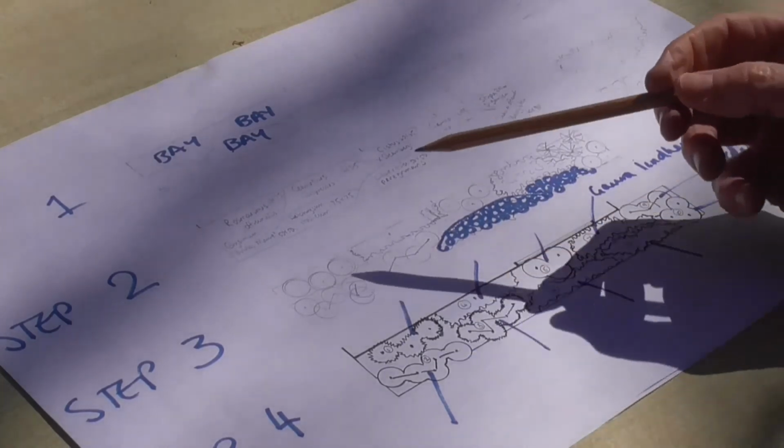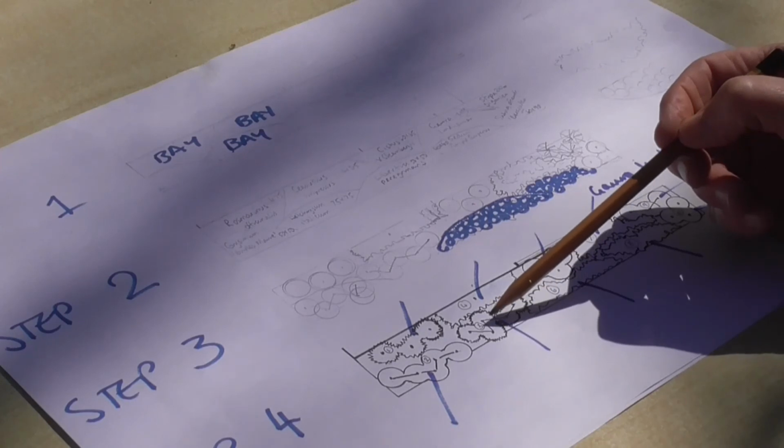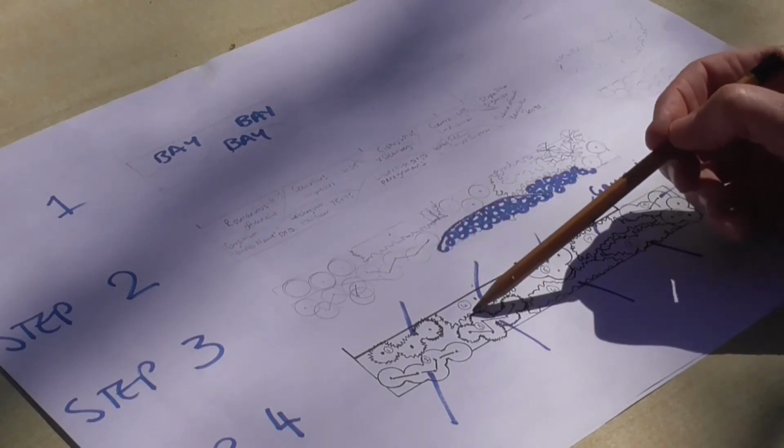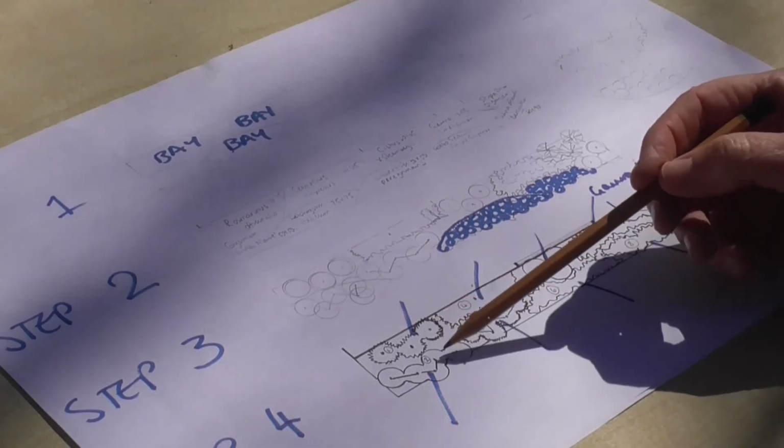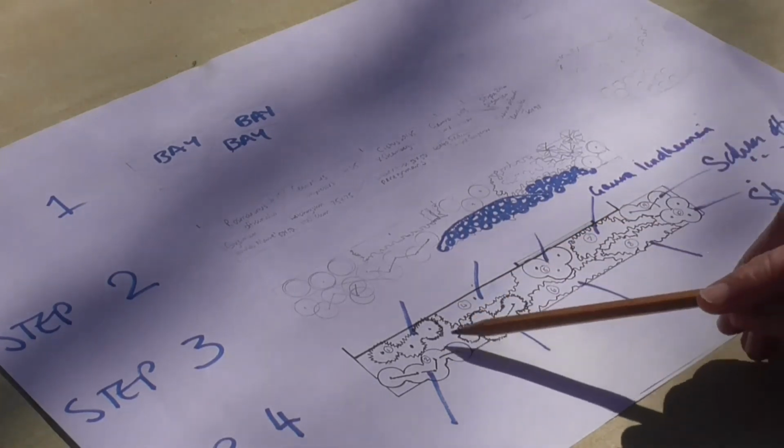So you can see that the Helichrysum's a shrub. You could either have drawn it in with a simple circle, or you could do a more artistic version. Same for the rosemary, and this is the Erysimum.